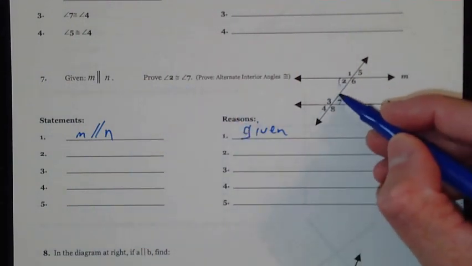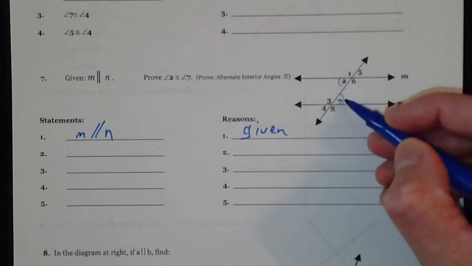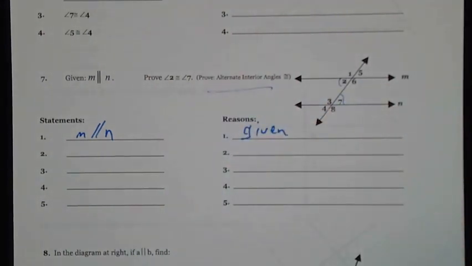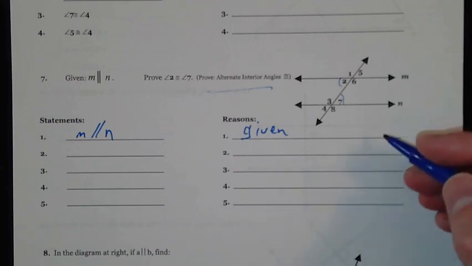Now you're looking at 2 and 7, and you're saying, well, those are alternate interior angles. And yeah, that's what we're trying to prove. This is me trying to prove alternate interior angles are congruent. So if you ask me, how do you know that alternate interior angles are congruent? And I say, well, it's because alternate interior angles are congruent. We're kind of going around in circles. So we're going to use other facts, other properties that we know to arrive at that conclusion.